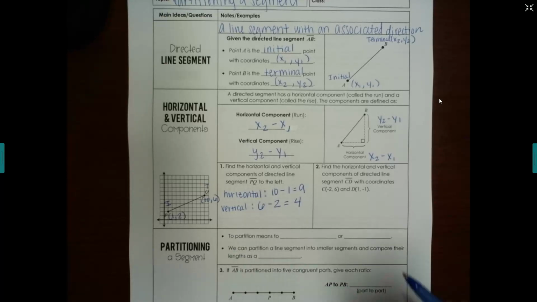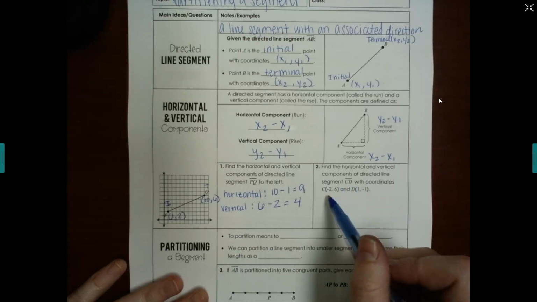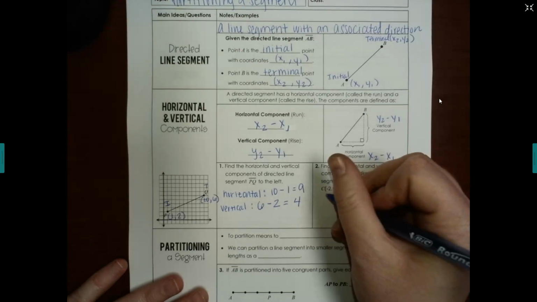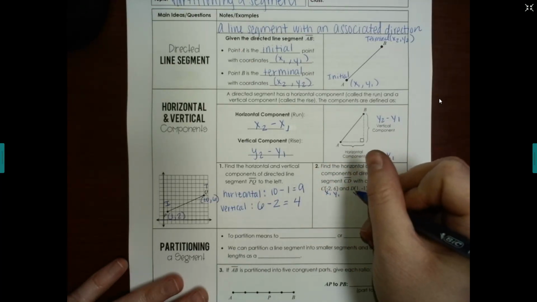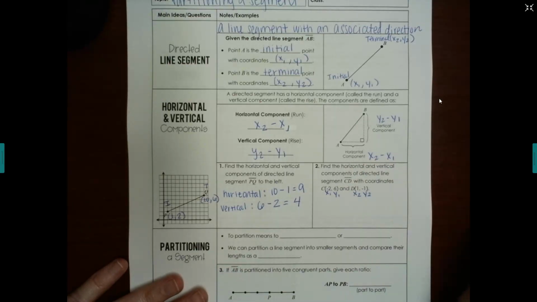All right, and then number 2, find the horizontal and vertical components of directed line segment CD with coordinates C at -2, 6, and D at 1, -1. So C is our initial point, x1, y1, and D is our terminal point, x2, y2.